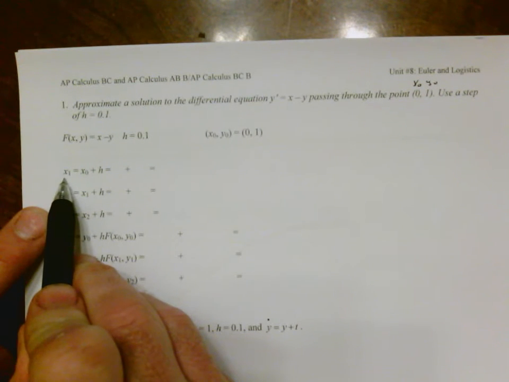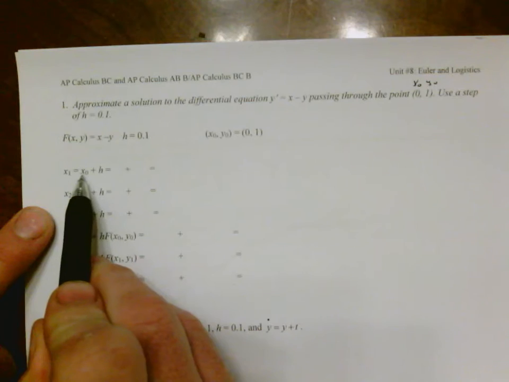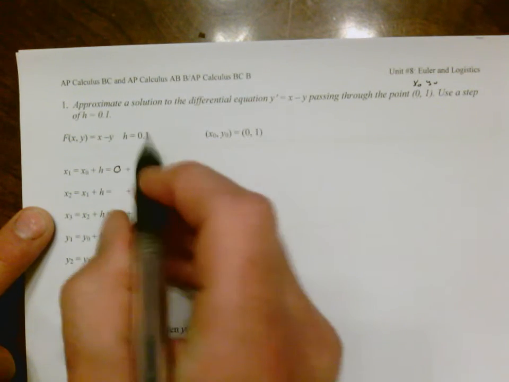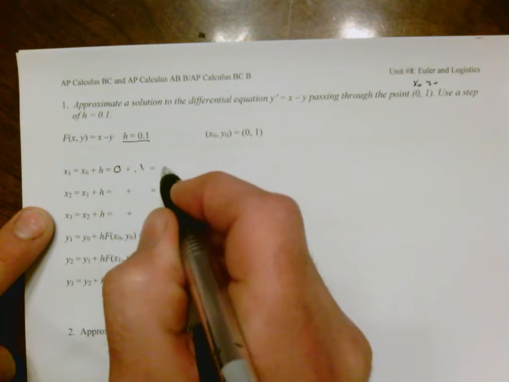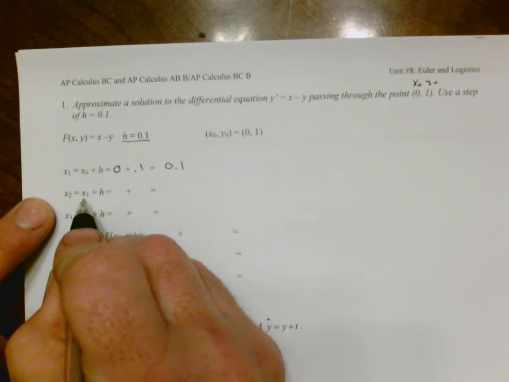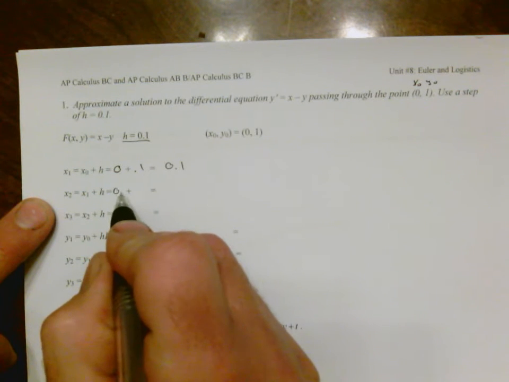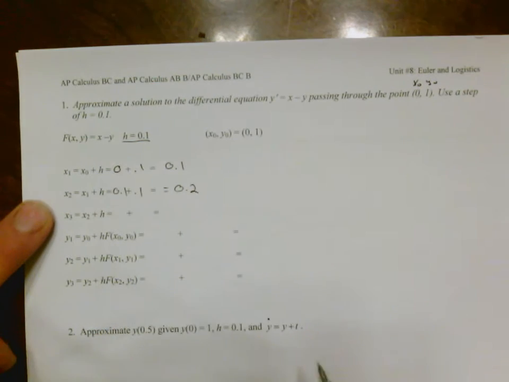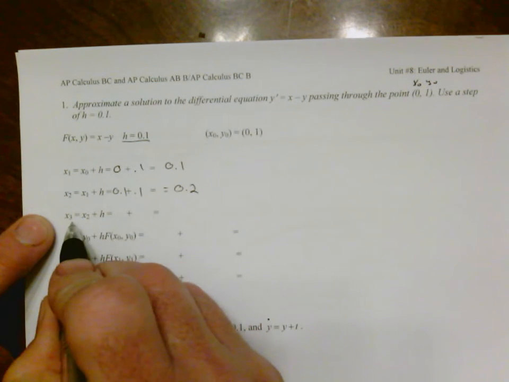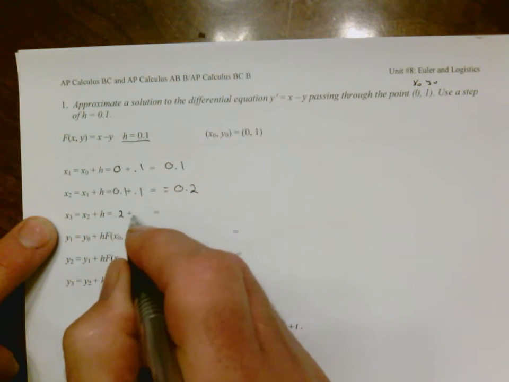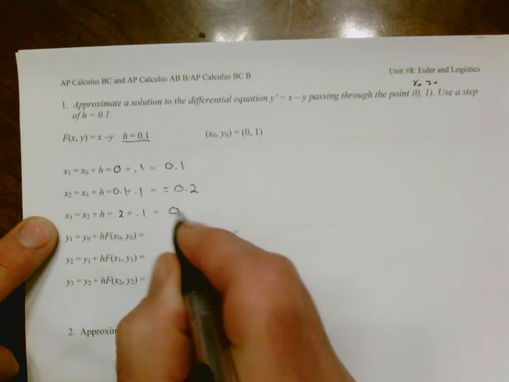So x1 is equal to x naught plus h. x naught, like we said before, is 0. So 0 plus a step of 0.1 is equal to 0.1. Pretty simple. And then x2 is going to be equal to x1, which is 0.1, plus the step of 0.1, which is going to give you 0.2. And then the last one, you have x2 plus h. So this is going to be 0.2 plus 0.1, which is going to be 0.3.